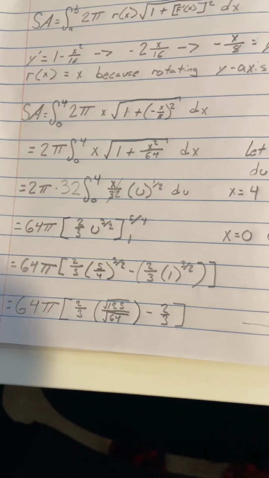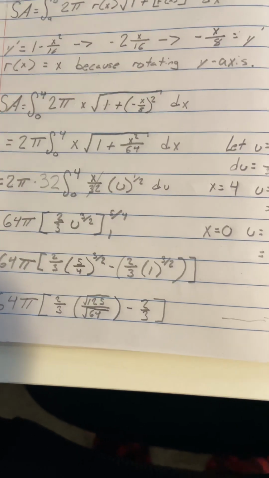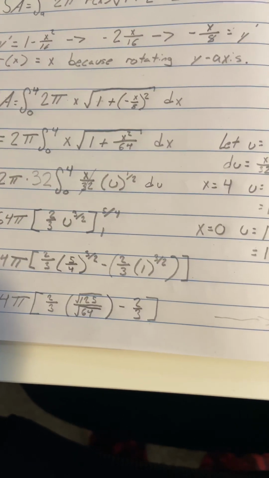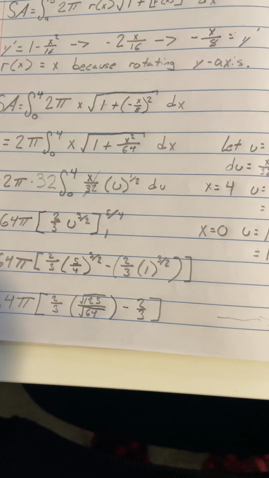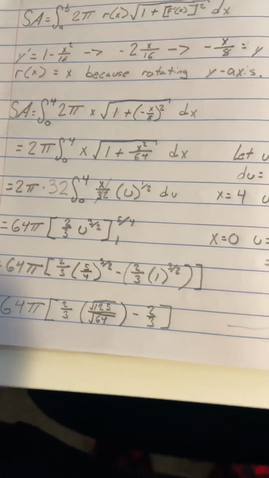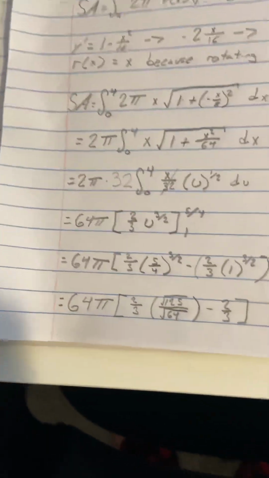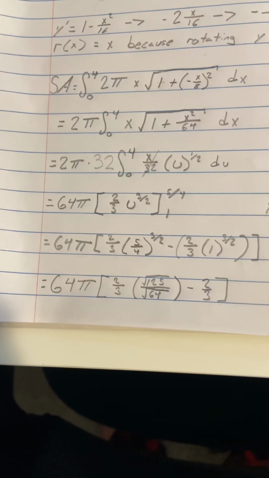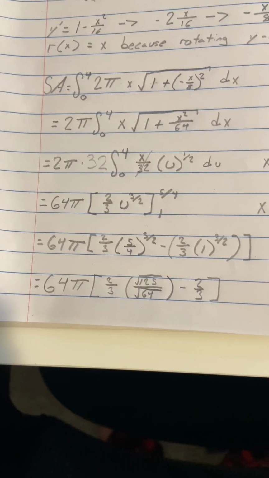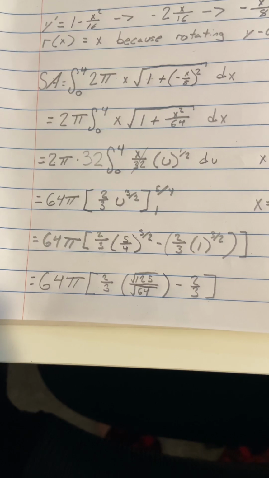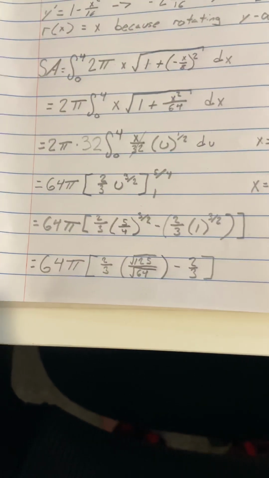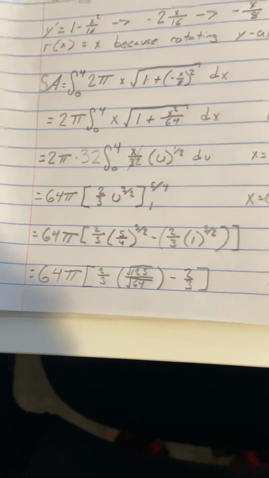Then I substituted u for 1 plus x squared over 64, so it was 1/2 the square root of u du. And that equaled 64 pi times 2/3 u to the 3/2 because I took the integral.